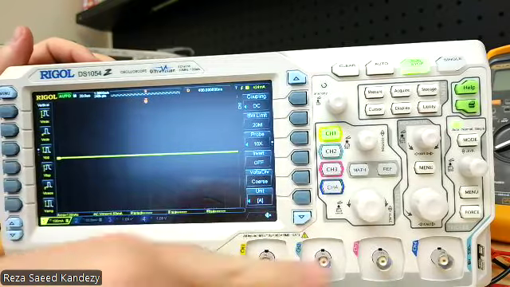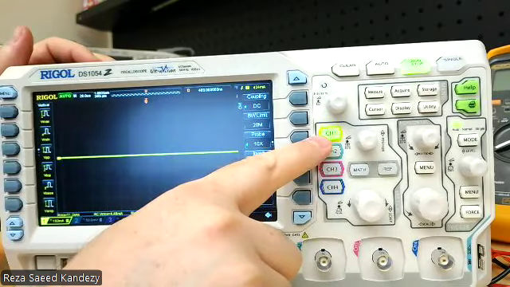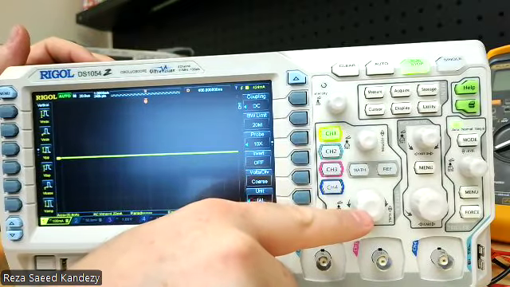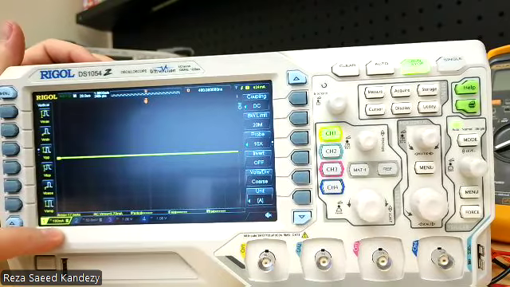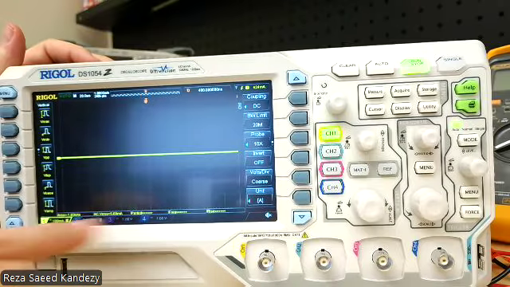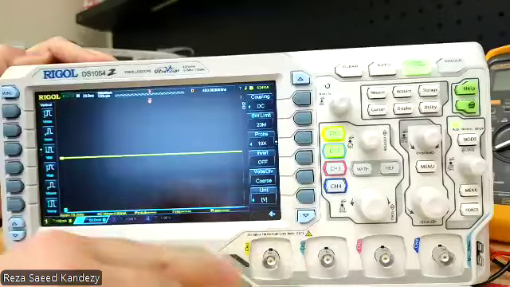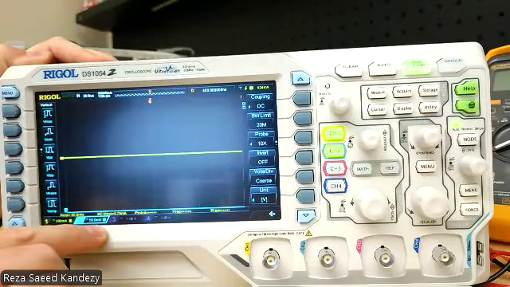Now, we said each of these squares has both a time division rate and a volt division rate. How can we set that? When you choose a channel, with this knob you can change the volt division. The value of the volt division is shown here for each of the channels. Let me activate channel 2. Now you see channel 2, the blue color, showing here.